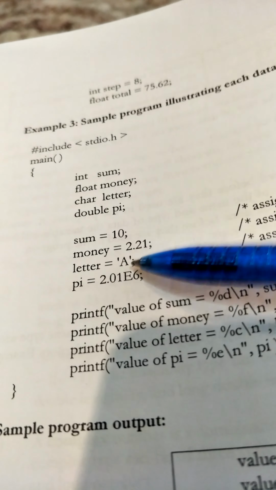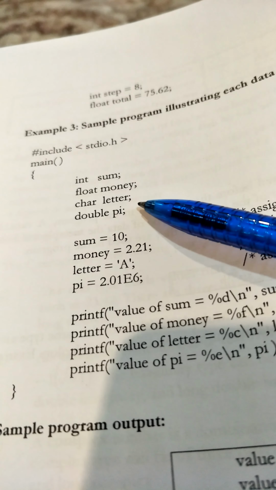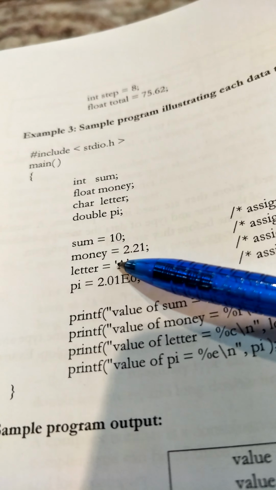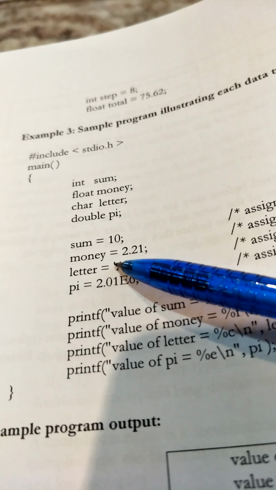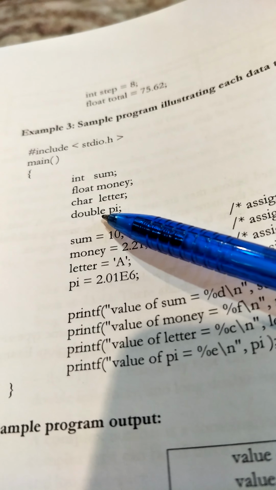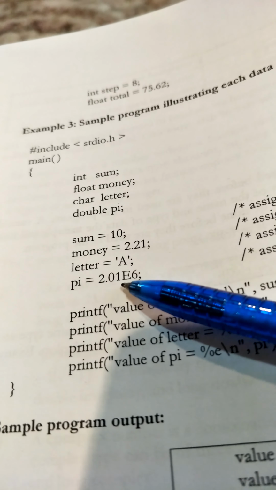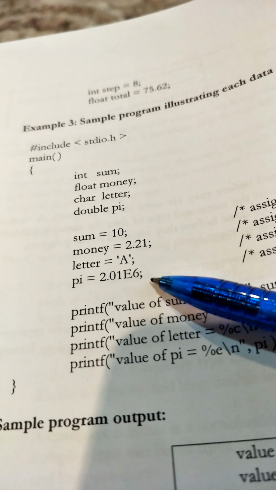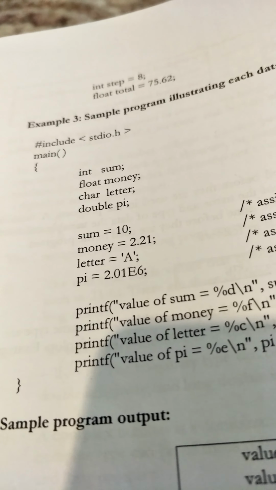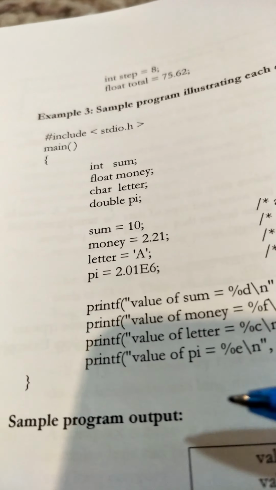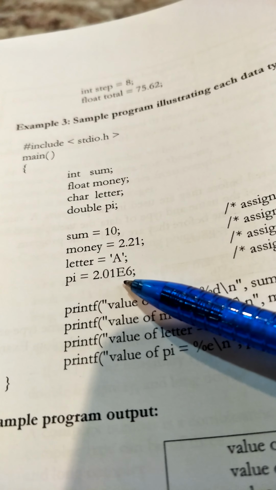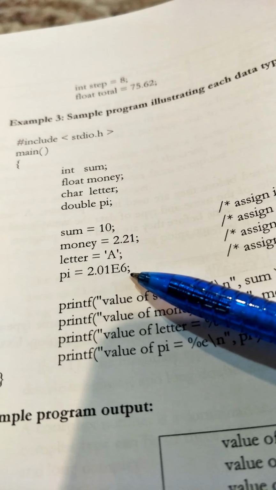Letter, this is the way we define a character, letter is equal to the character in inverted commas. Pi is a double, which means it can go up to 16 digits. I think it depends on the system that you have. Sometimes it goes to 16, 14 digits, even higher. So we write it in terms of exponential form.